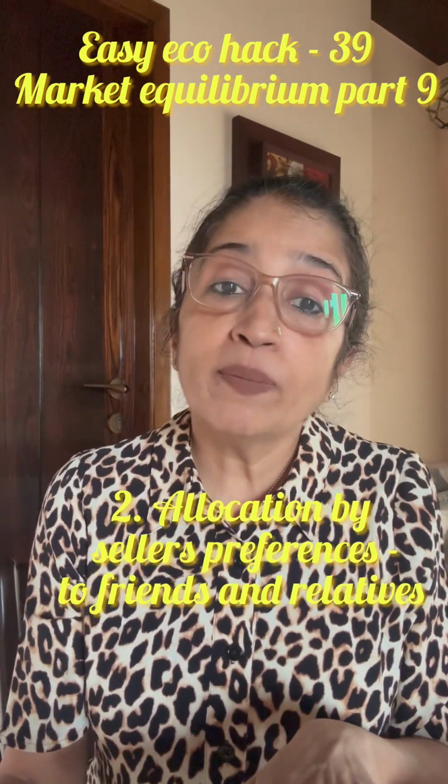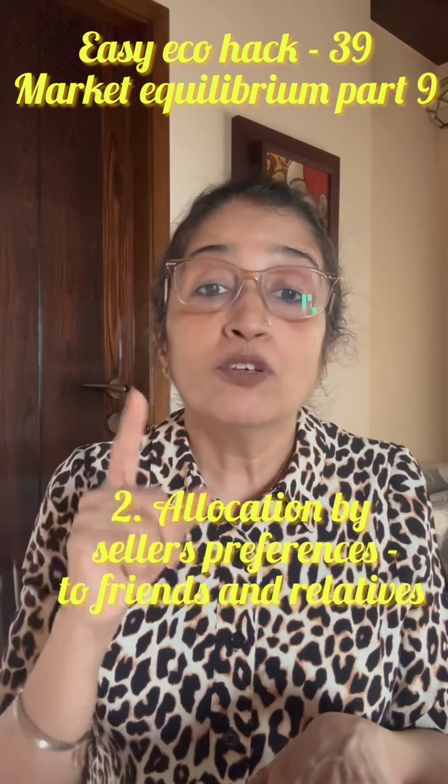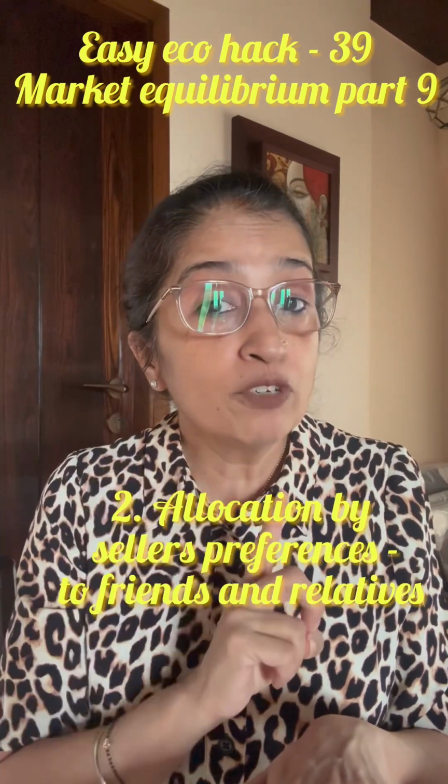Second, allocation by seller's preferences. The seller says, I'll give it to my friends and relatives, forget about all these poor people. So the seller has a preference. He'll give the supply to those people he prefers to sell it to.